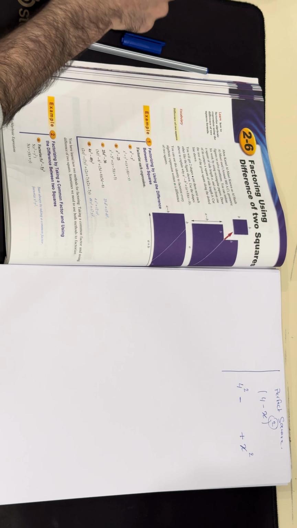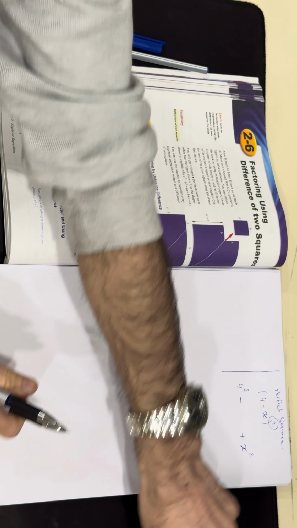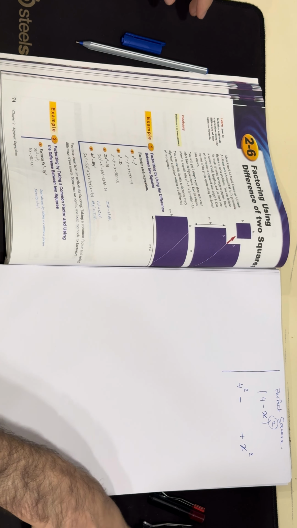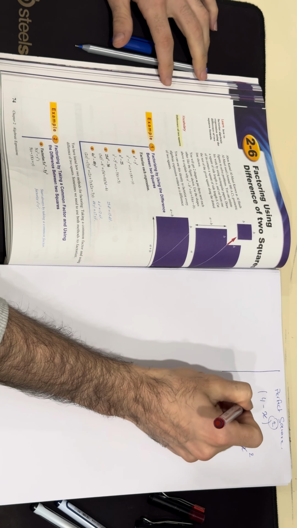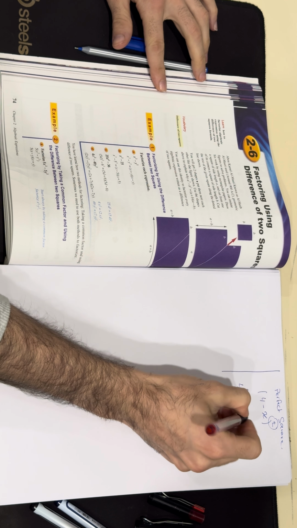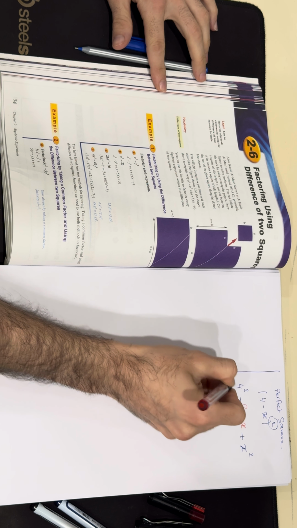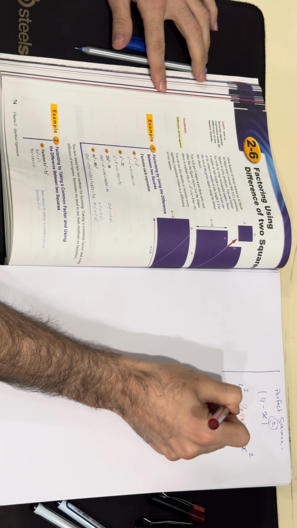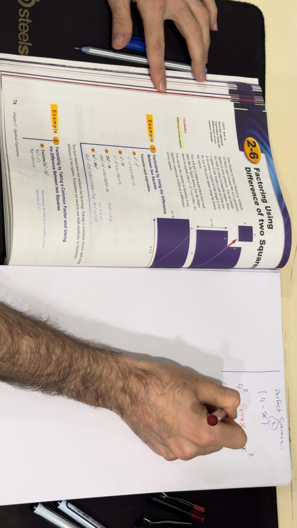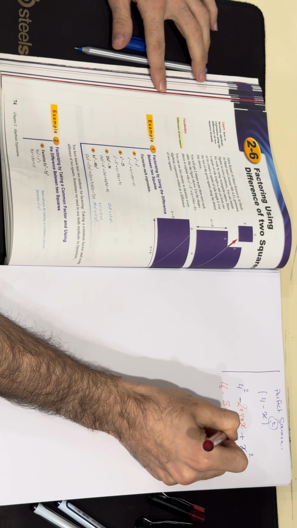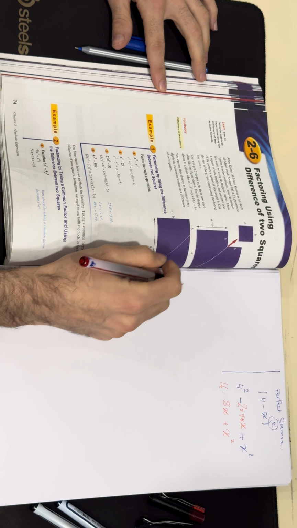Then we study this one. For the other term, we said the middle number should have 2, then times 4 times x. Then the last answer will be 16 minus 8x plus x power 2.